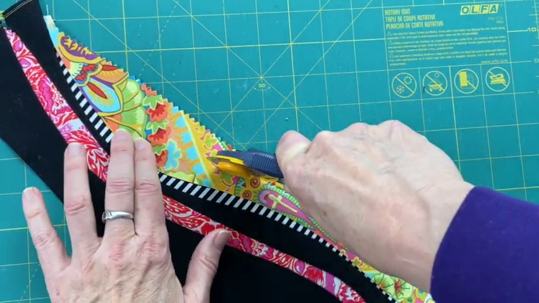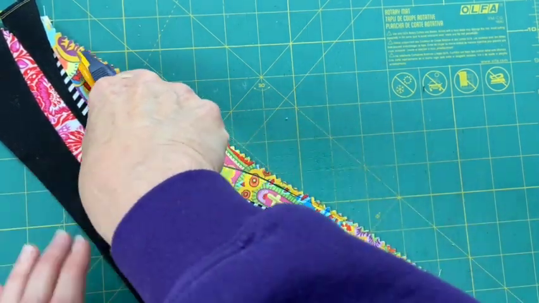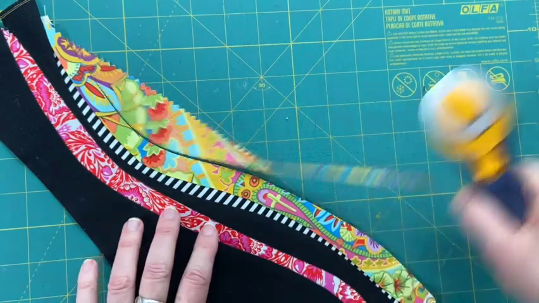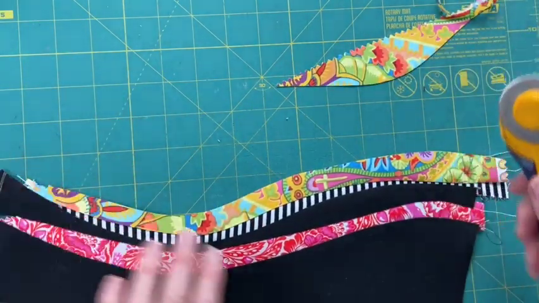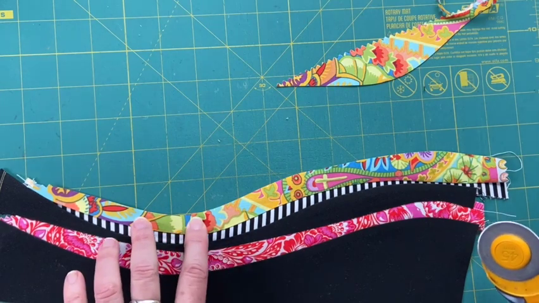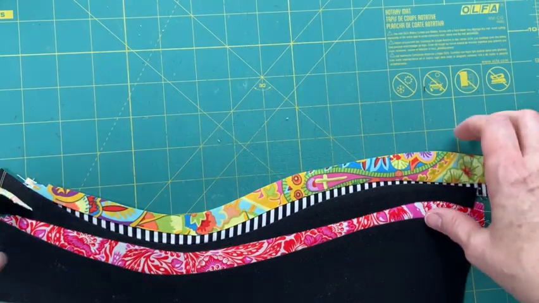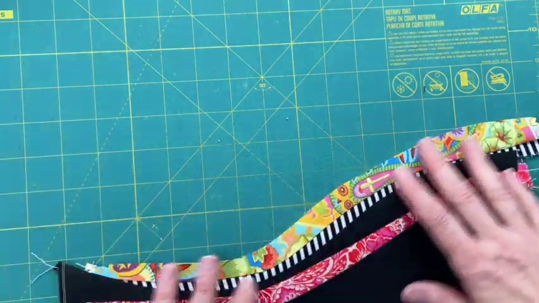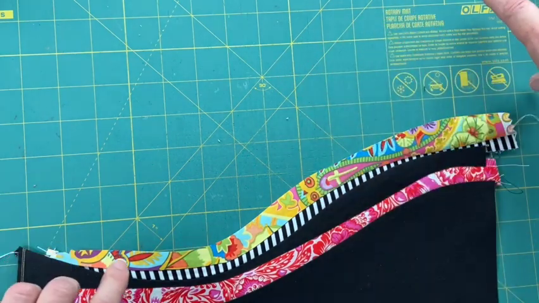Maybe. We'll see how the cut goes. All right, and then we'll have a piece of black to match that. And then we'll come back and get ready to start to curve this the other way.